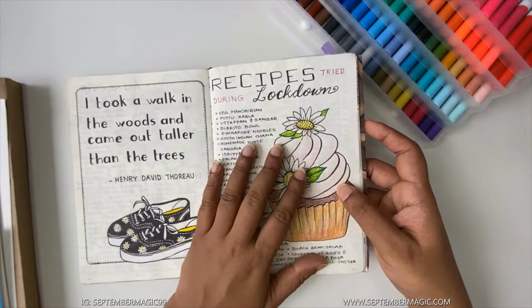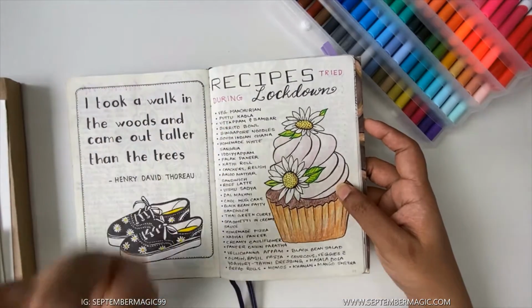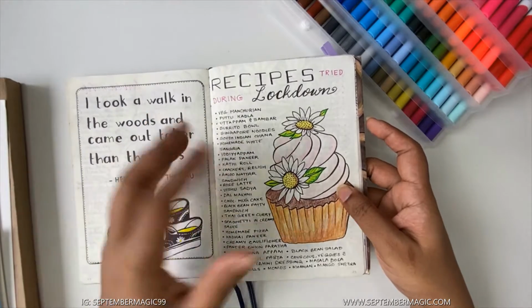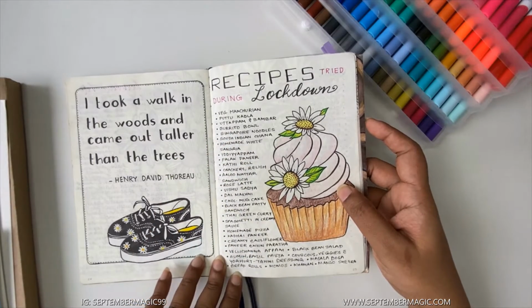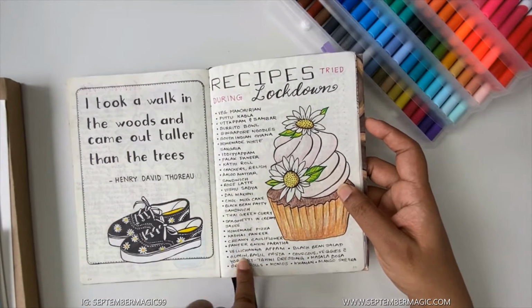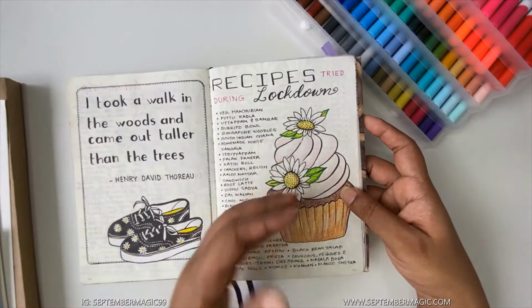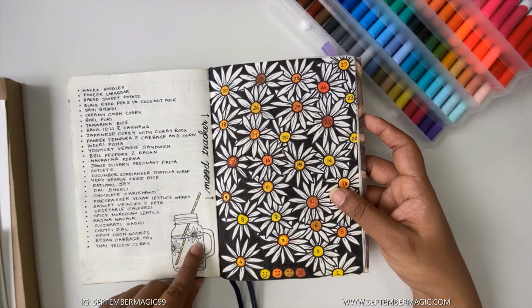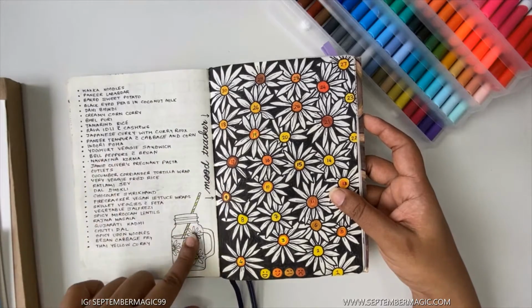When I saw the cupcake with the daisy topping, I immediately thought of making a spread on recipes, which I had tried during lockdown. When I started writing them, I finished the page, and then I had more to write. I didn't know what to put on the next page. So I thought of making a little jar with daisies on it, like a lemonade jar, with a straw and all.